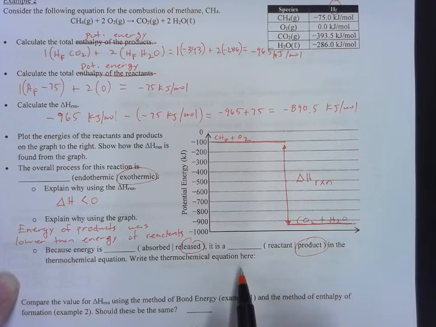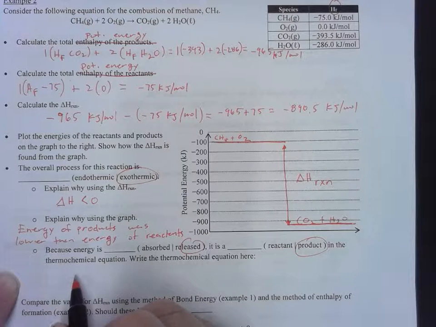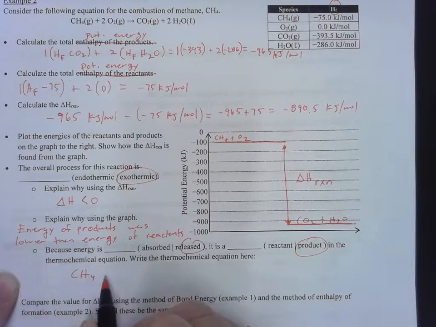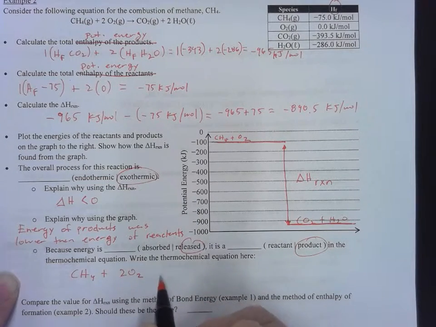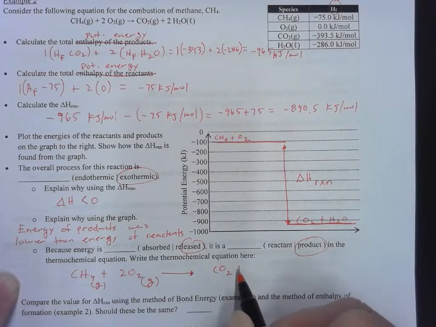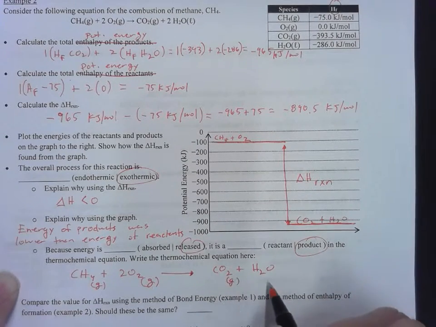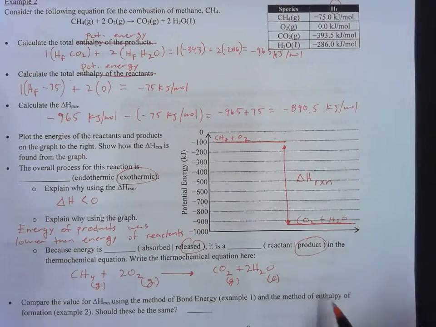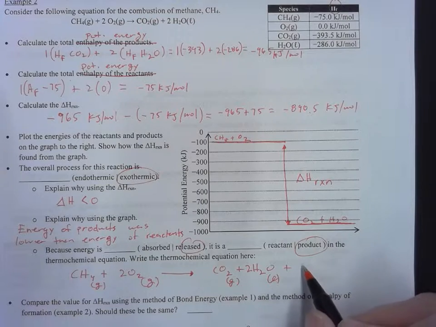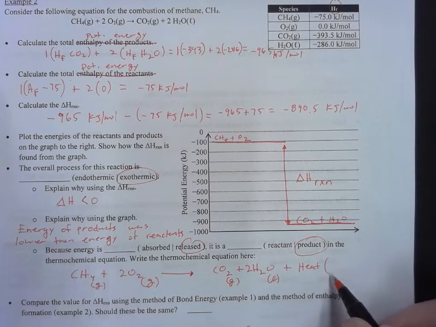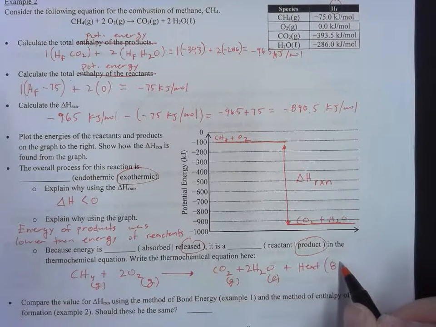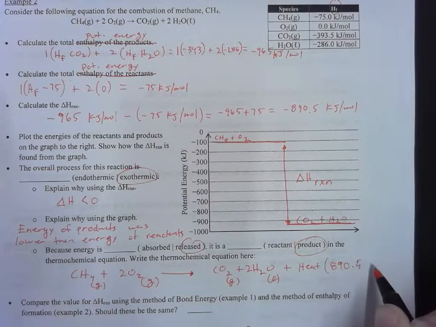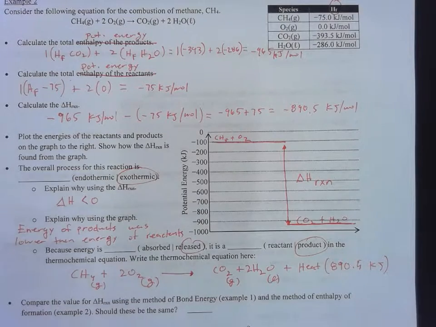Write the thermochemical equation here. Well, it looks like this. CH4 plus 2O2, this is gas, and gas yields carbon dioxide plus H2O, gas, and liquid, although that's really gas, but alright. We can say liquid. Plus what else, you guys? Plus heat. Right? How much heat? 890.5 kilojoules of heat is released. That's per mole now, per mole of this reaction, okay?